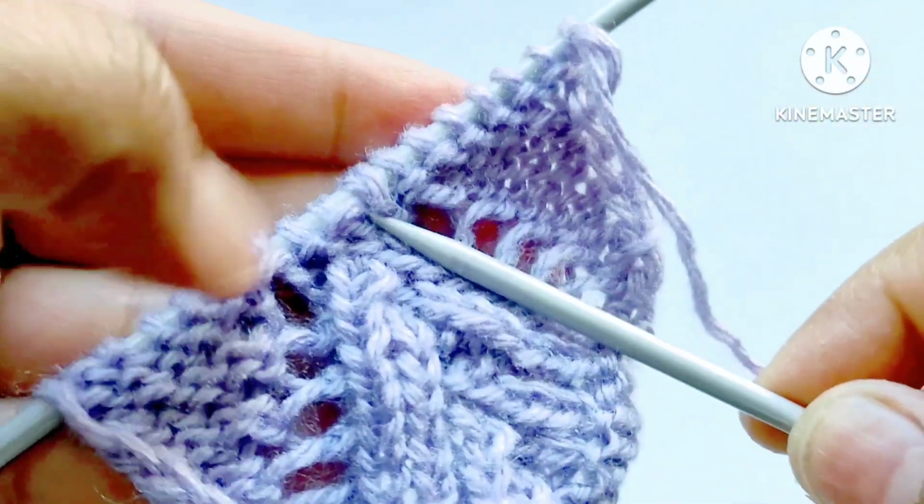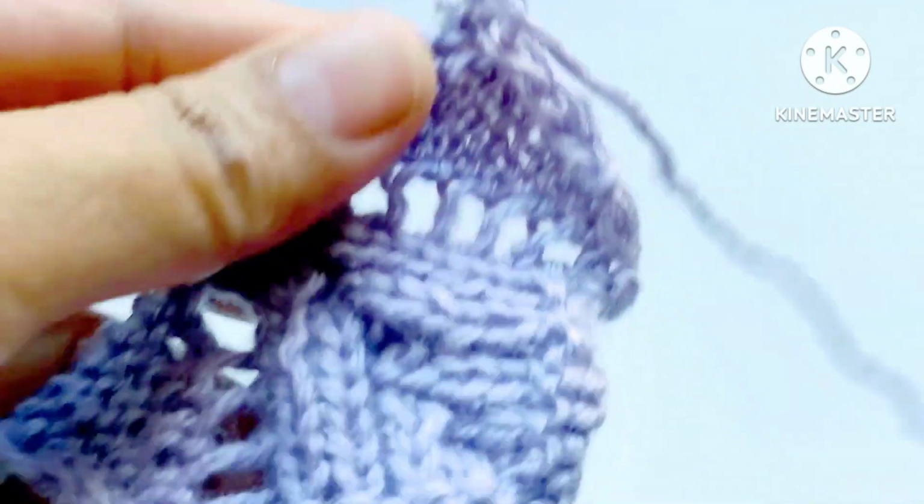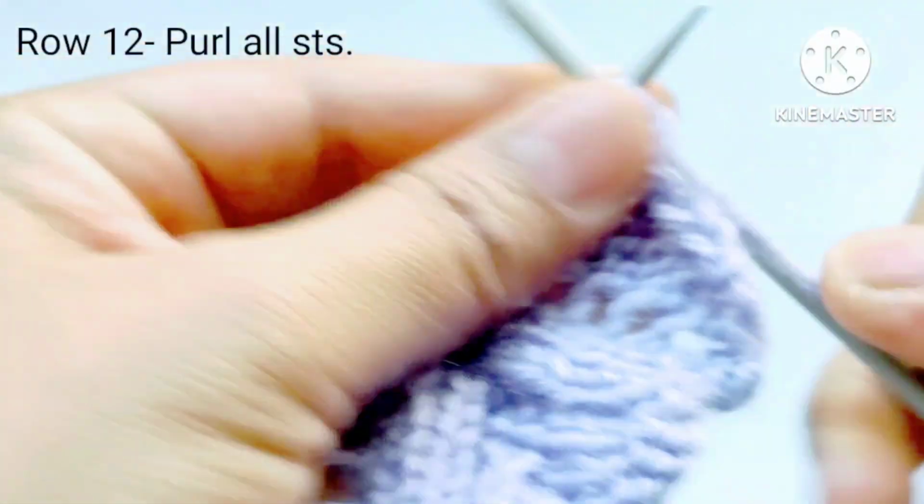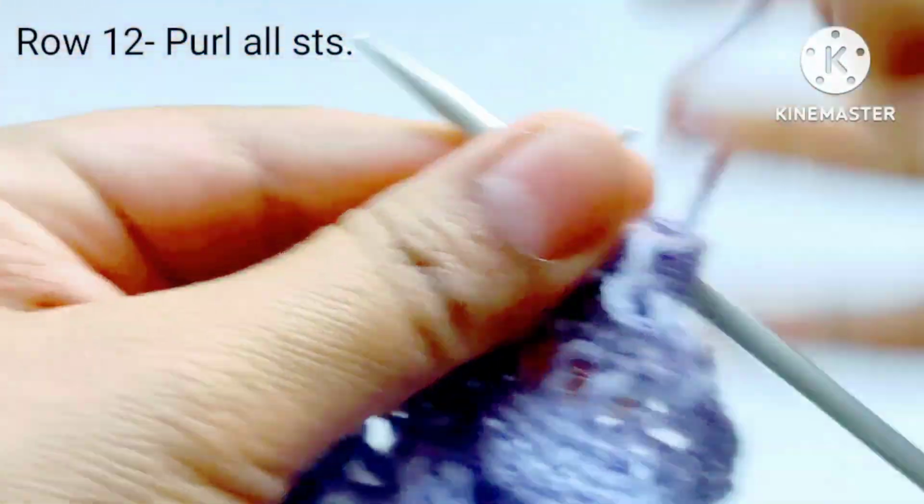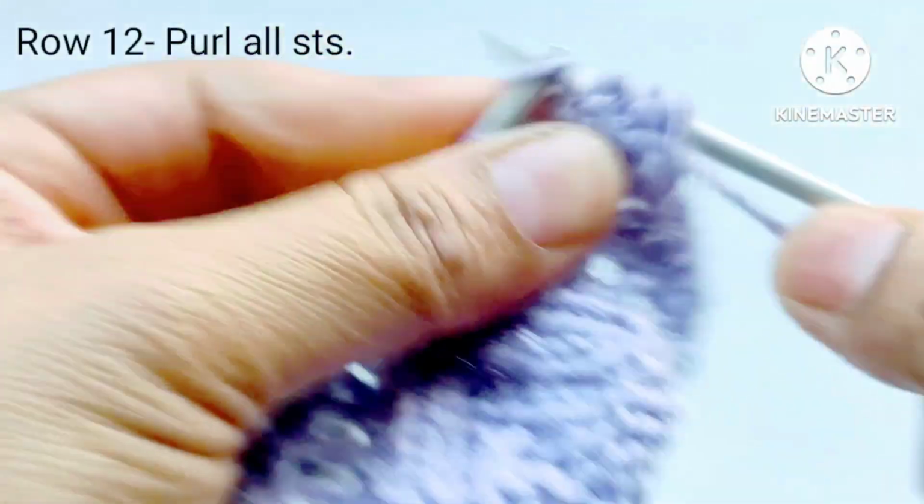12th row. Friends, in this row now here is not any knit stitch. Now we will purl all the stitches in the 12th row. So let's complete this row by purl all the stitches.